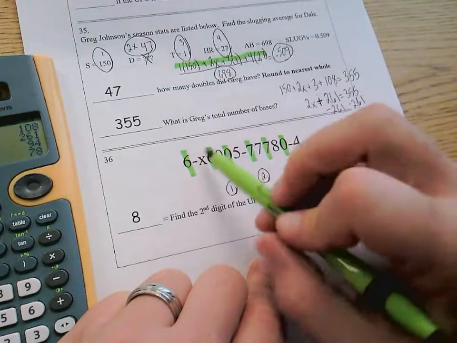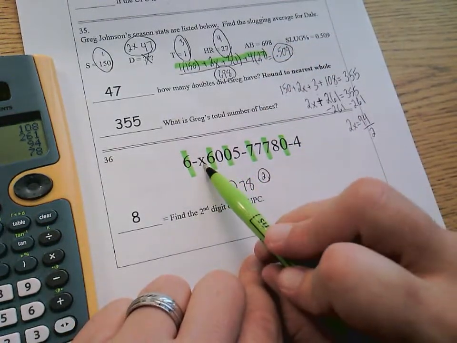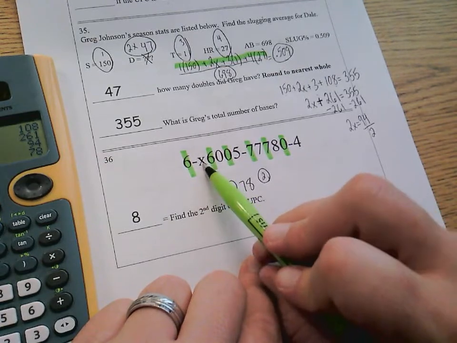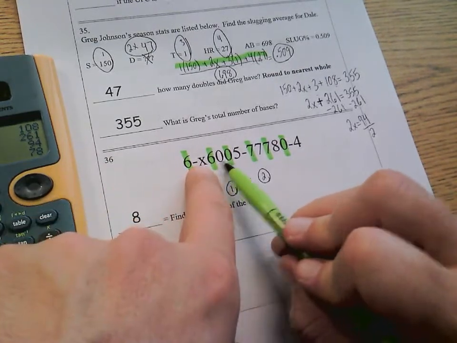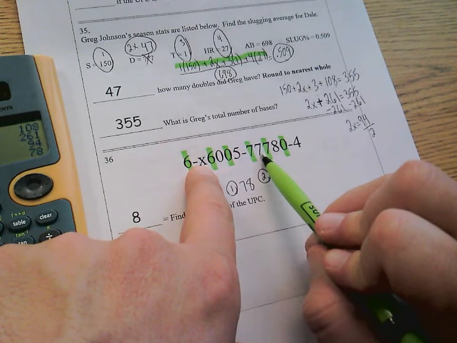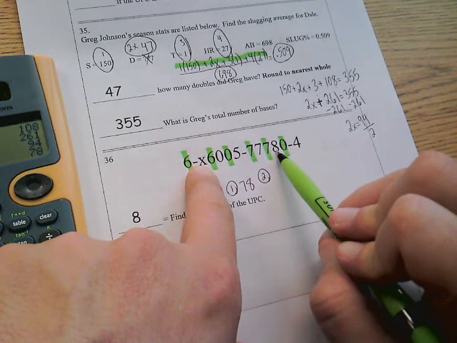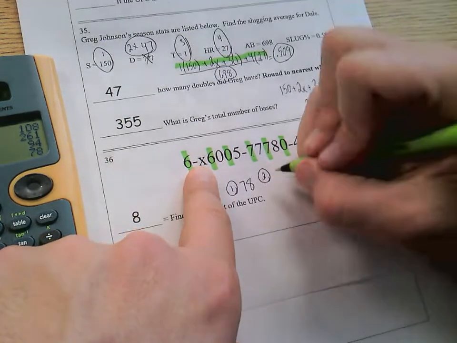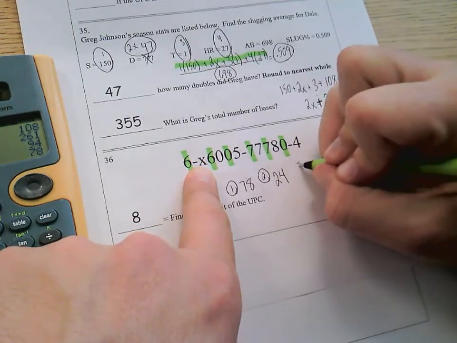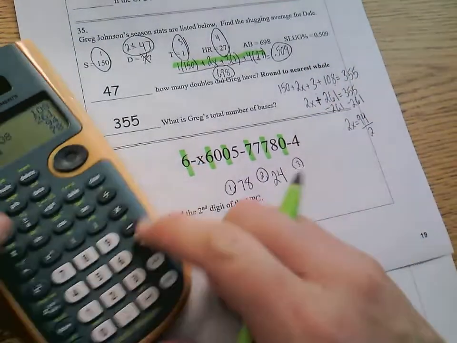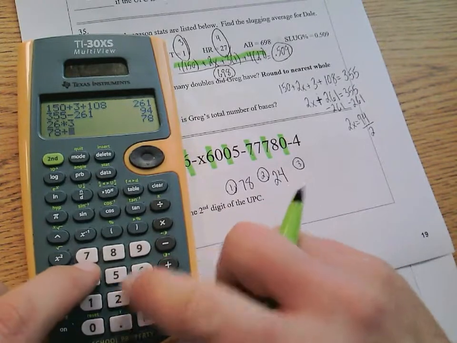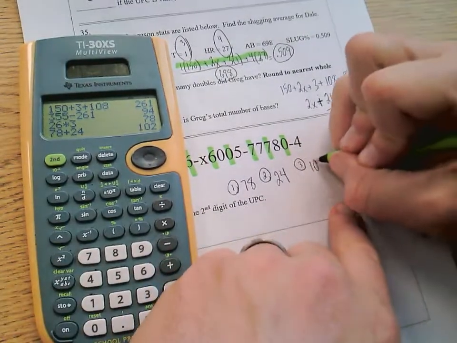Step 2, take all the other numbers. Now, I know we should be adding this x. We don't know what it is, so we just skip it for now. Starting with 0, 5, plus 7 is 12. Let's see, that'll be 20, 24. Step 3 is add what you got. So 78 plus 24 gives you 102.